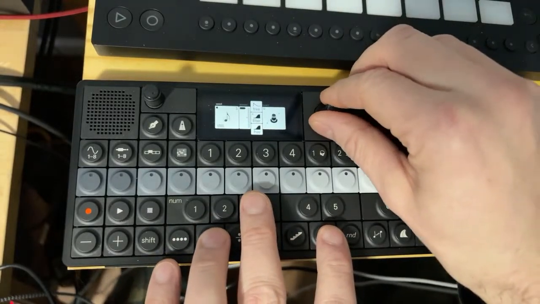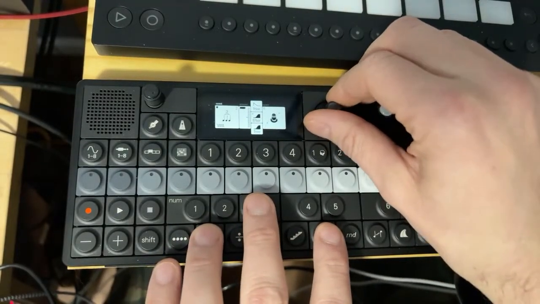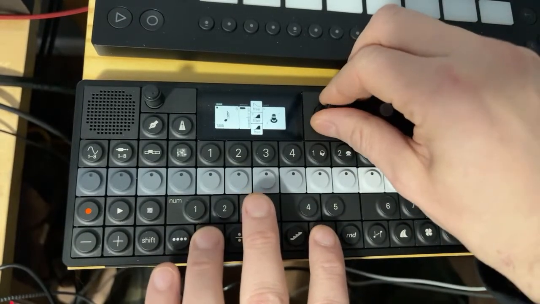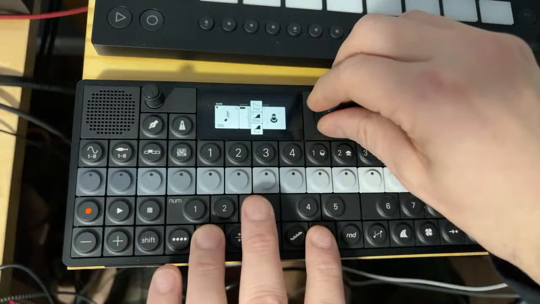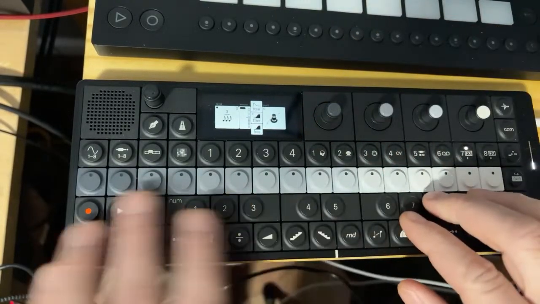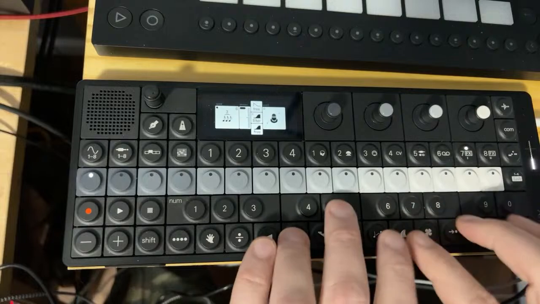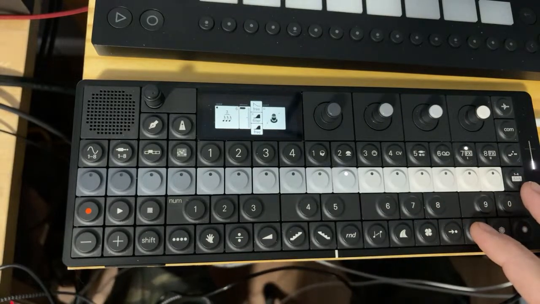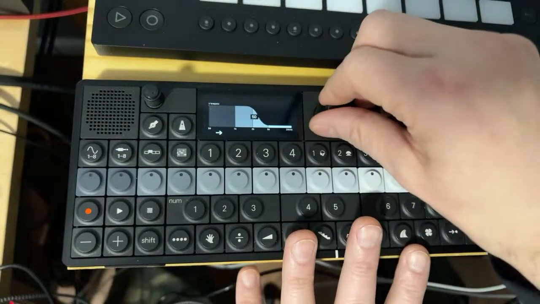And this is automated to the beat. Let's go this way. So I really like automating the filter.